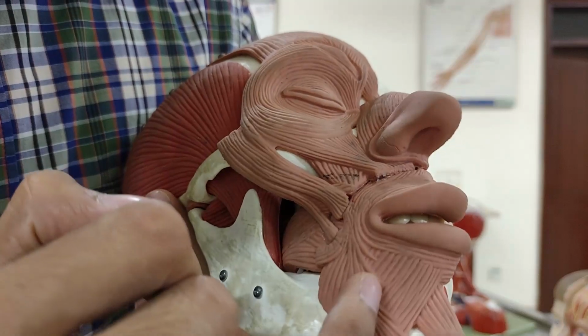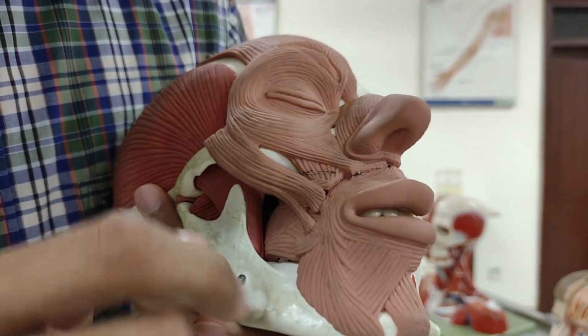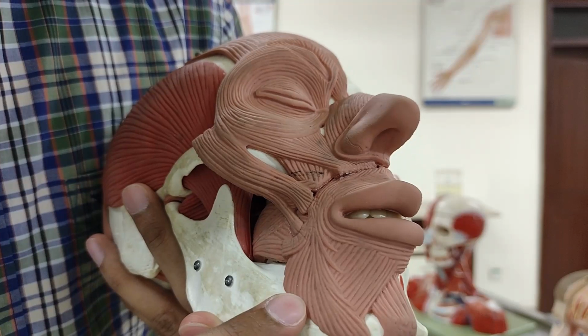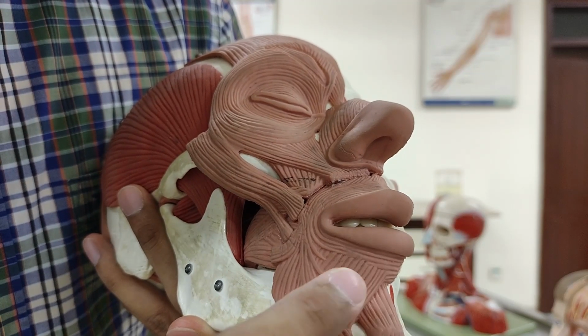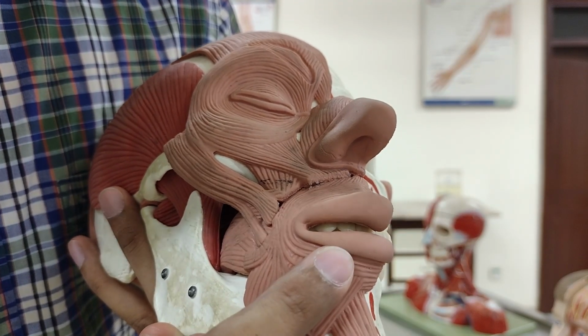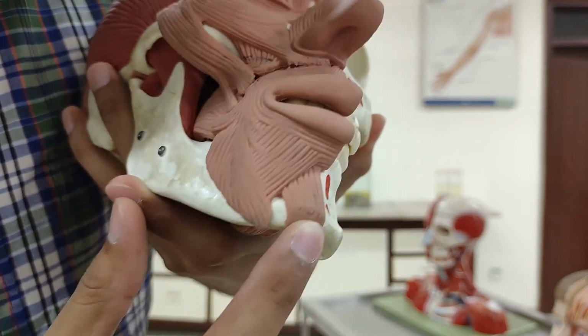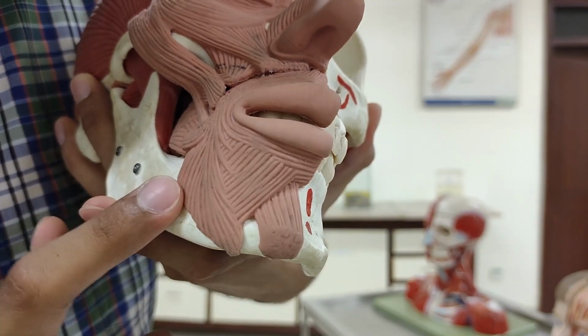So we have some of these lower muscles over here. We have a muscle that is going towards the angle of the mouth inferiorly. Then we have a muscle that is going towards the lower lip. And then we have a muscle that is towards the center or the median plane. So these three muscles are sensibly named.